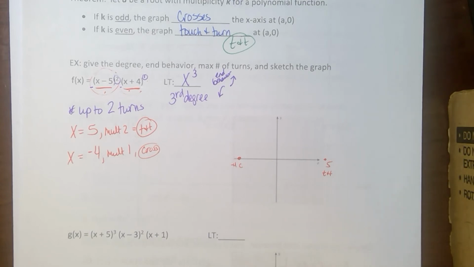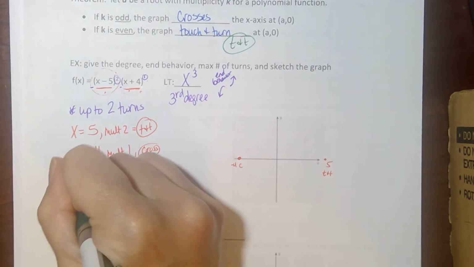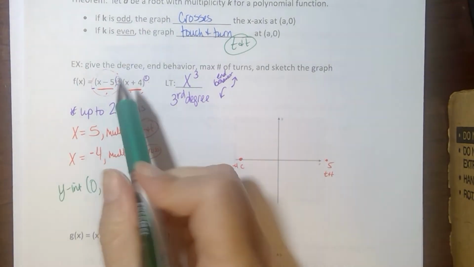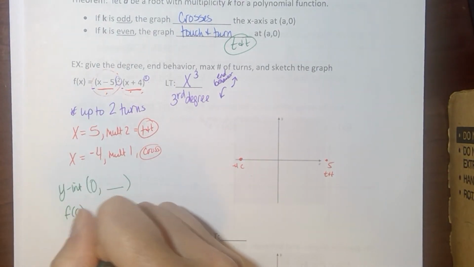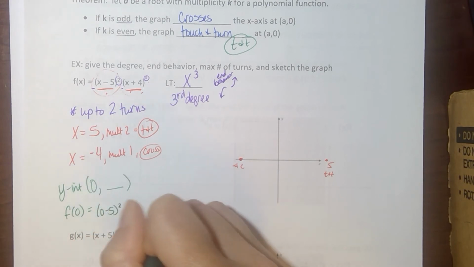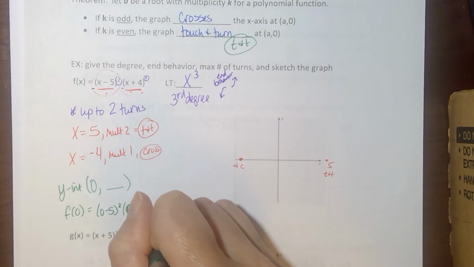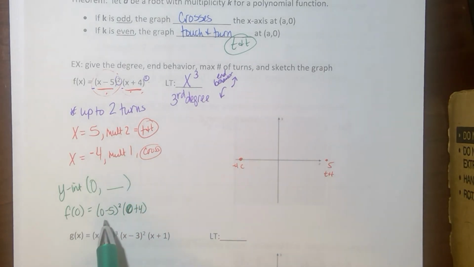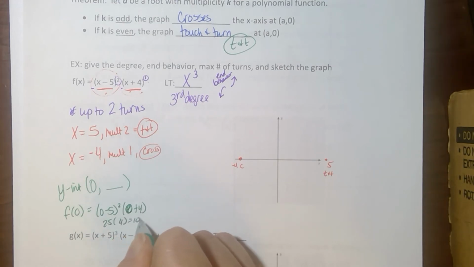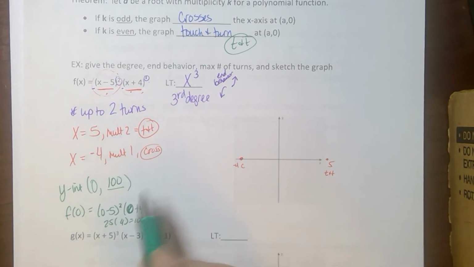Another piece of information that helps me to graph my function is the y-intercept. I know my x-intercepts. What about the y-intercept? The y-intercept happens when x is 0. If I plug in 0 to that function right there, I have (0 minus 5) squared, times (0 plus 4), just to the first. (-5) squared is 25, times 4 is 100. So my y-intercept is (0, 100).